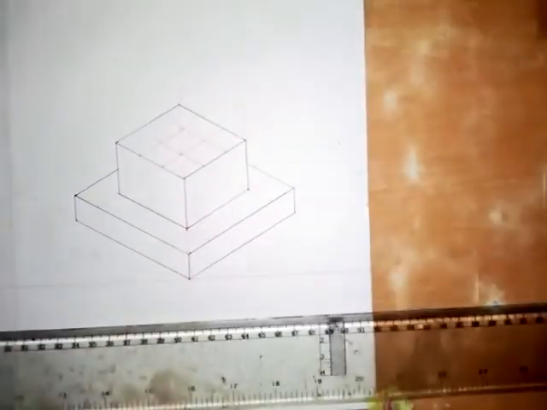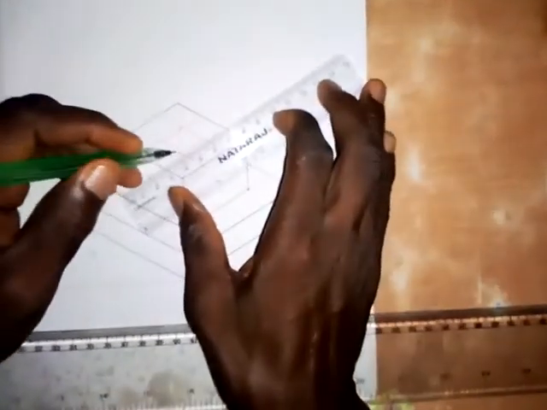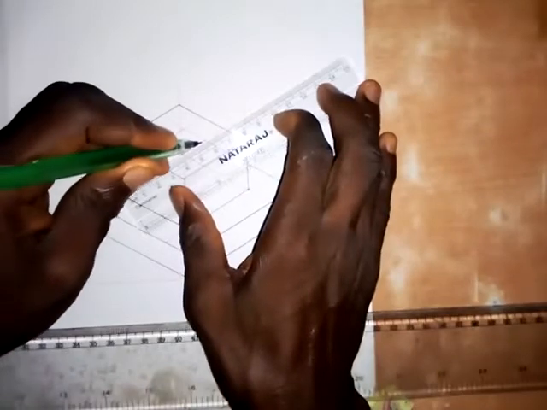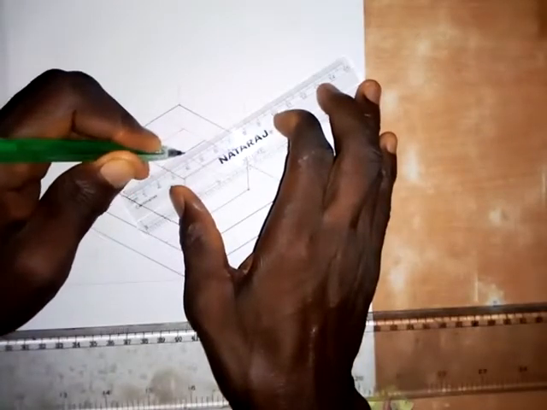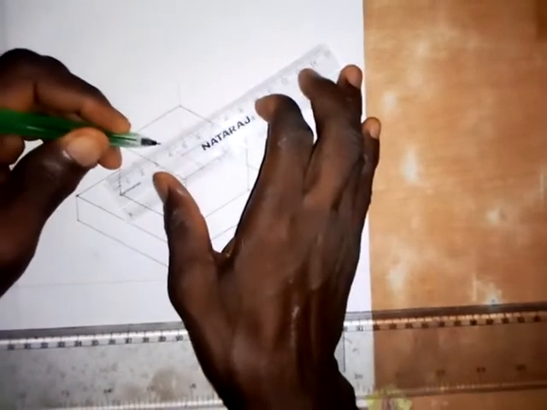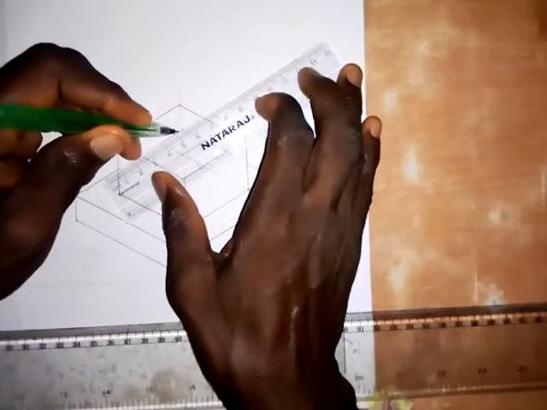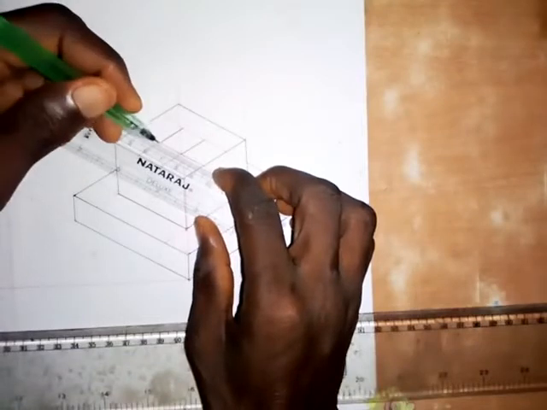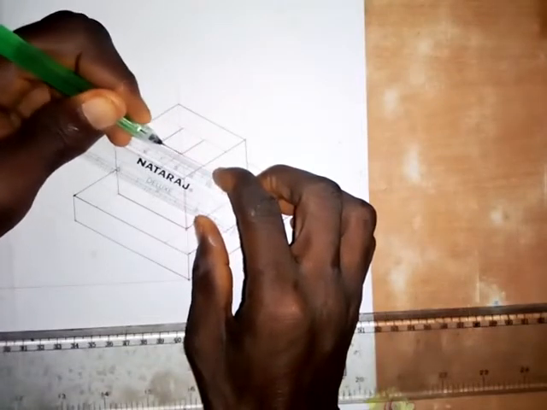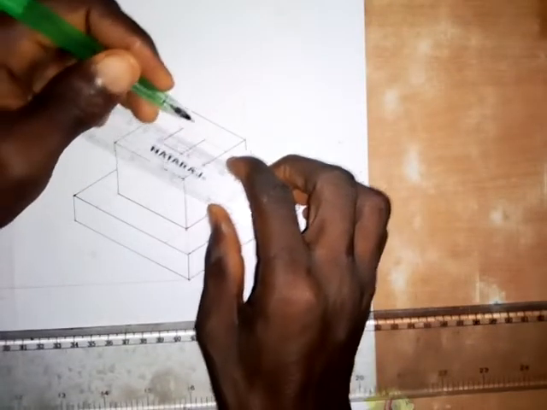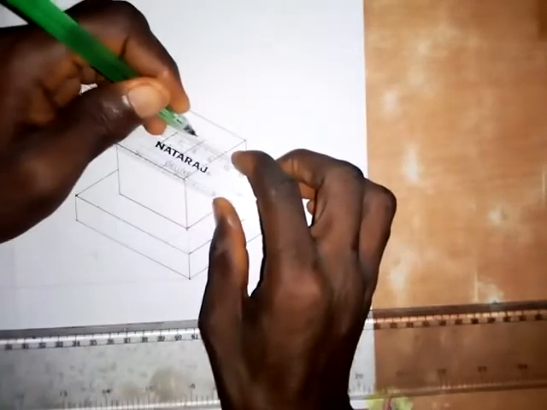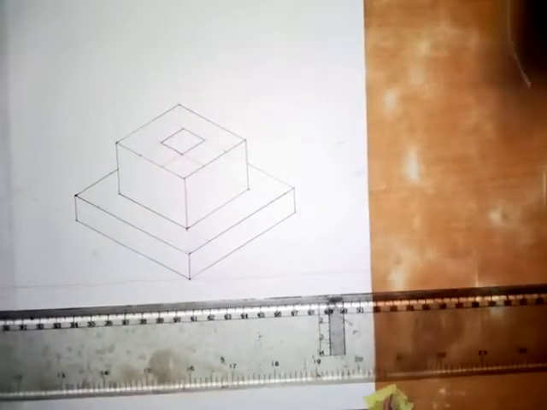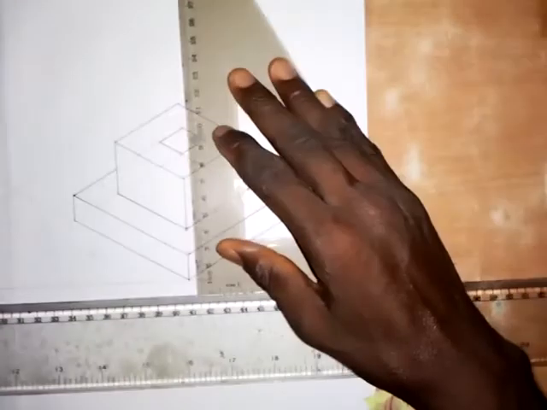Alright, so with what we have done here, I only need to bring out the square. So that's what I'm doing now, with my thick continuous lines. Alright, so next thing that I'm going to do here is to show that this thing is a hole.